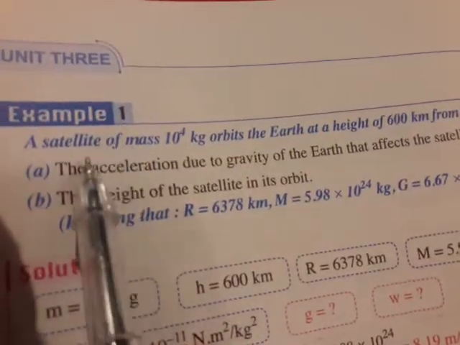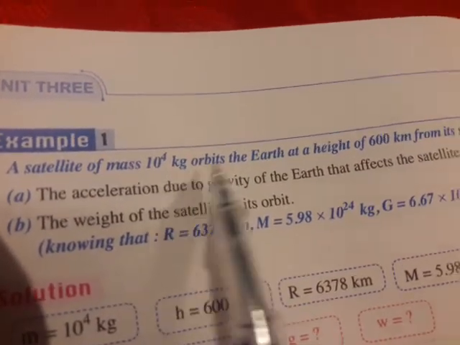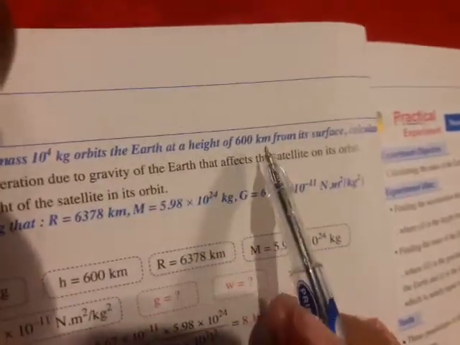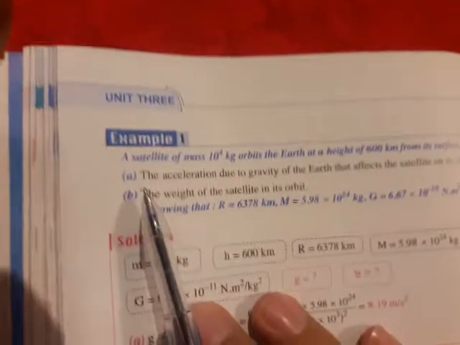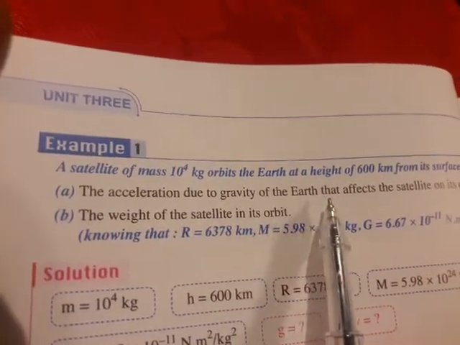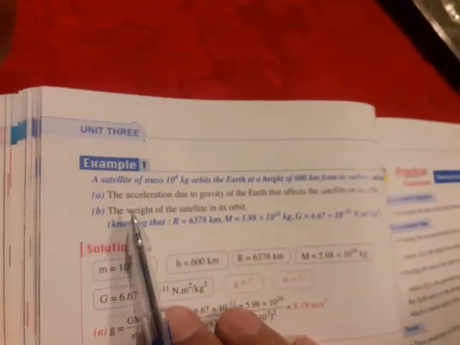Example number 1. A satellite of mass 10 power 4 kilogram orbits the Earth at a height of 600 kilometer from its surface. Calculate: number A, the acceleration due to gravity of the Earth that affects the satellite on its orbit.